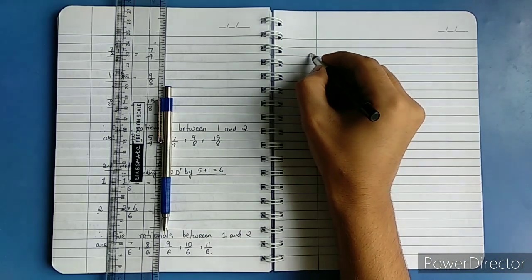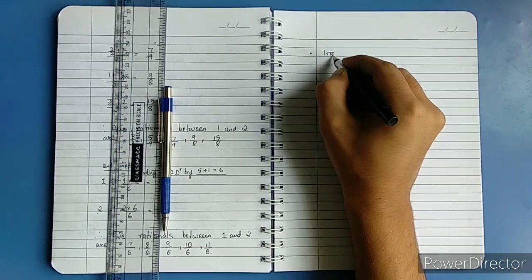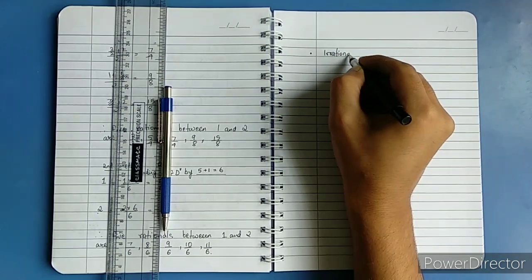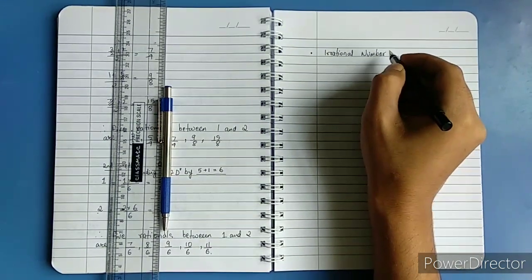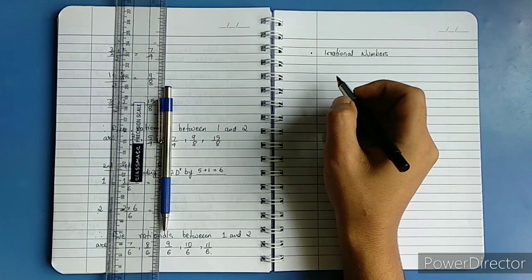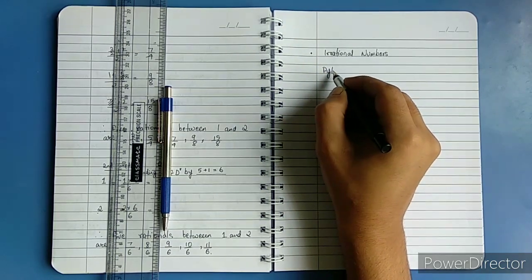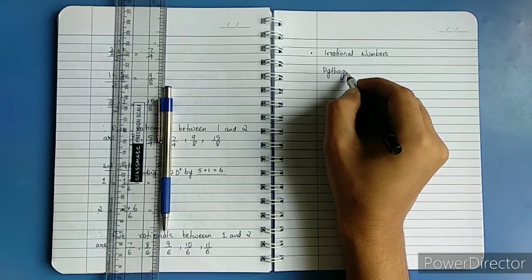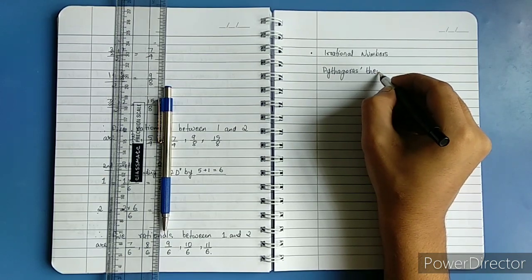In today's class, we'll be discussing irrational numbers. The type of question that we get here is to locate them on the number line, for which we'll be using something called Pythagoras' theorem.